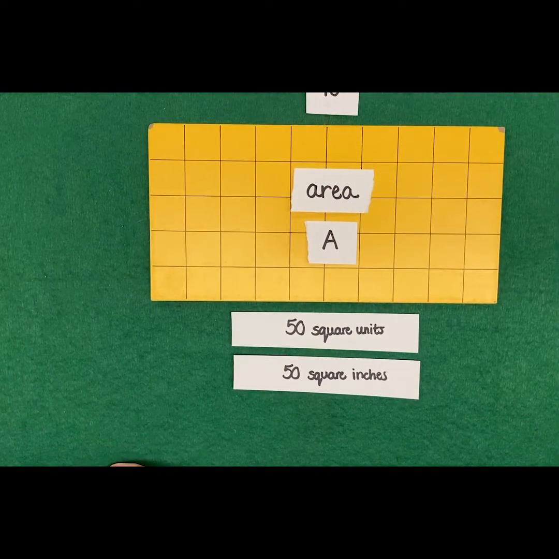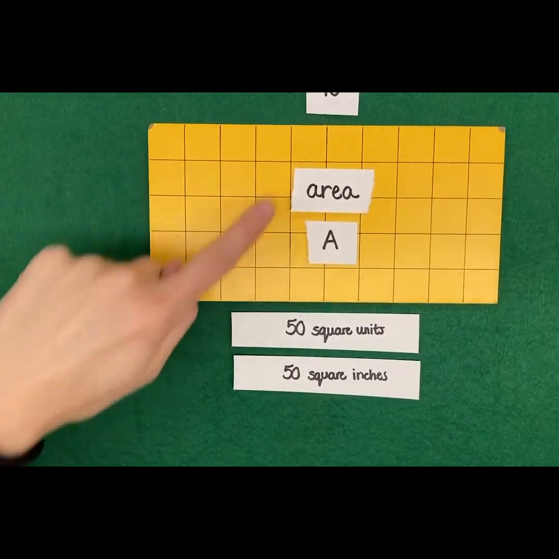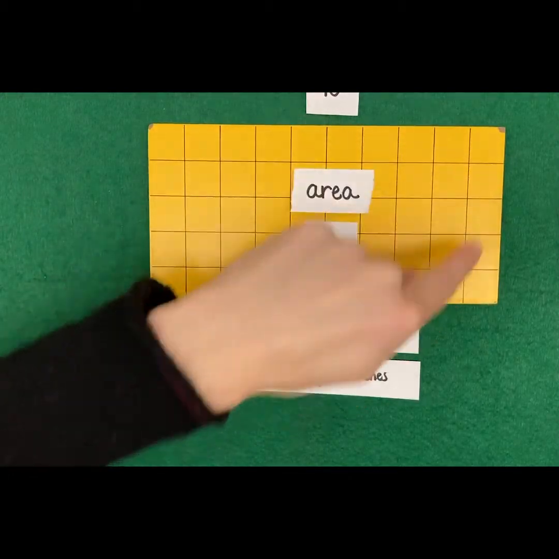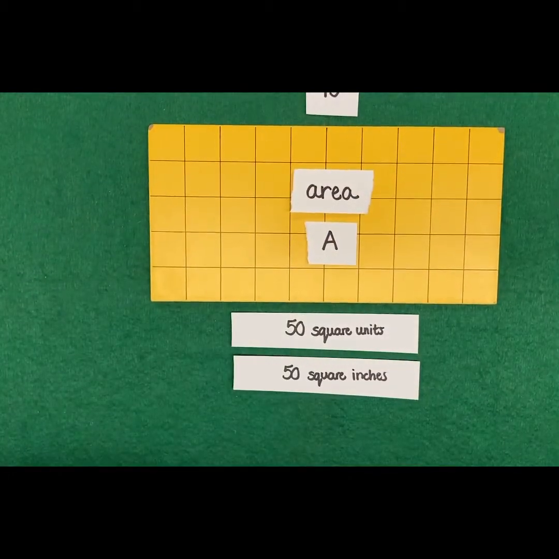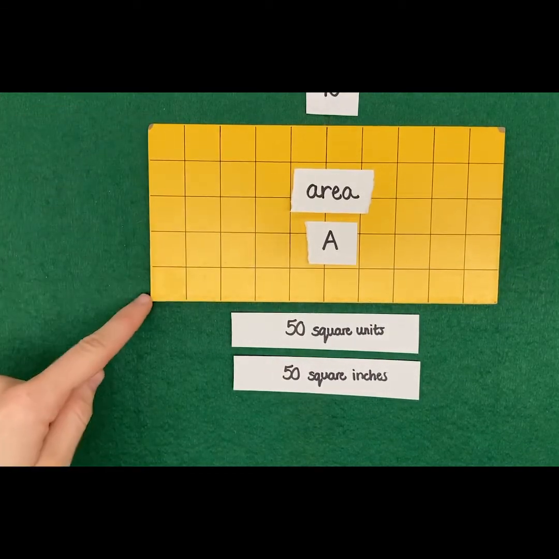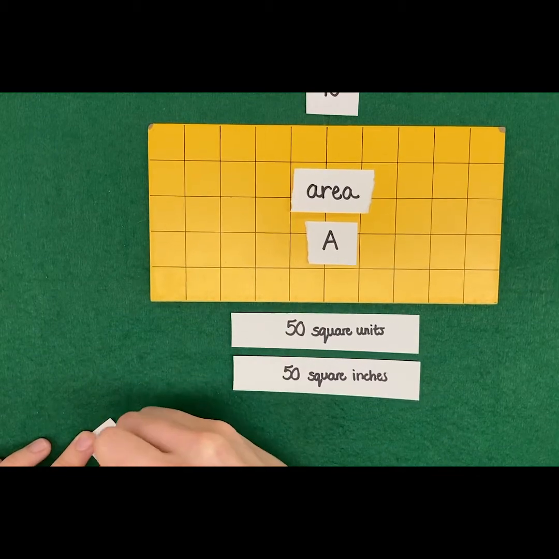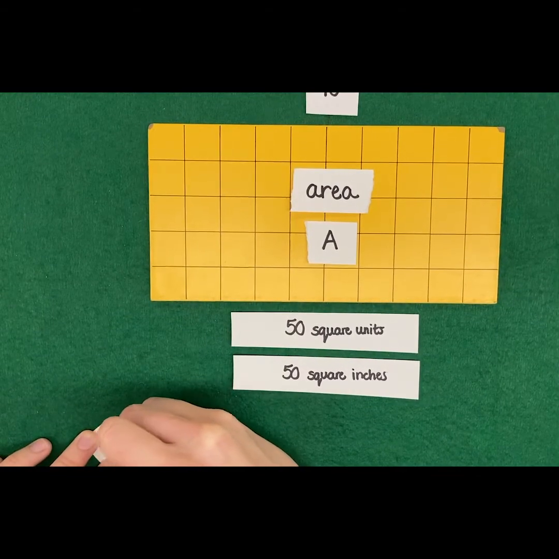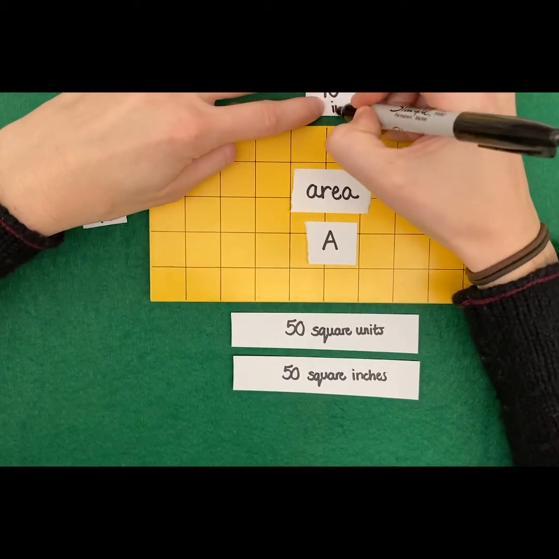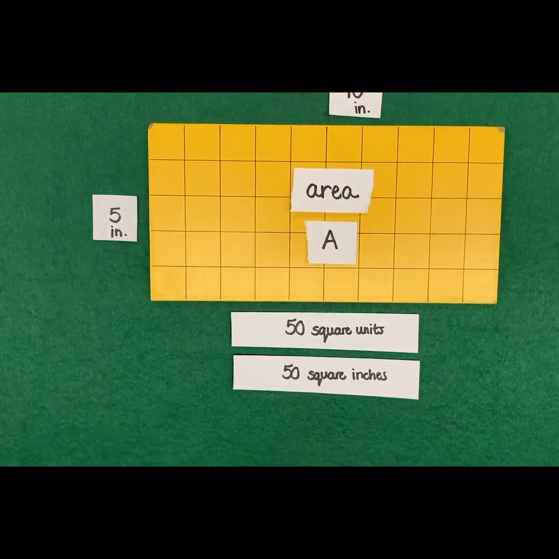But we also counted by fives. We counted 5, 10, 15, 20, 25, 30, 35, 40, 45, 50. And we still got to 50. This time, though, we were counting along the width. The width was 5, and I should label it inches. I always label an area in inches. If we didn't know how large it is, we would just put a U for units.